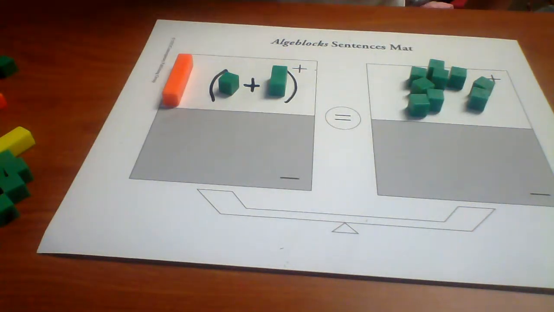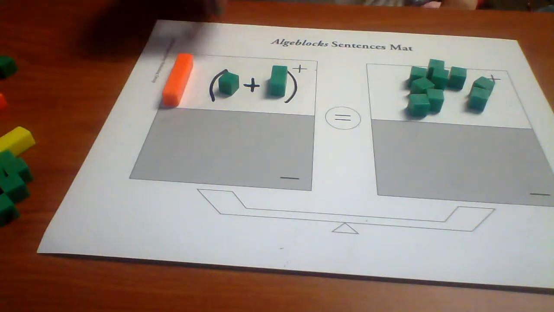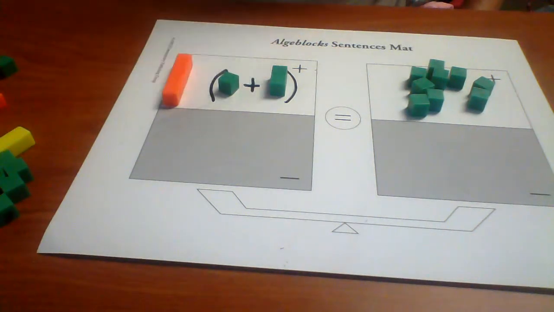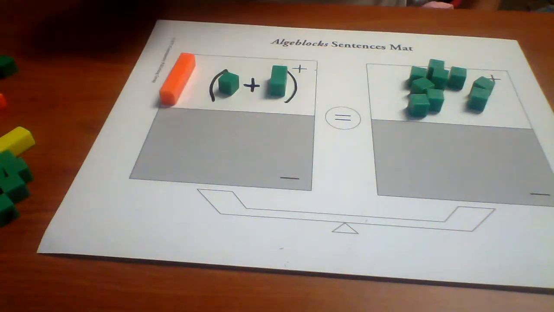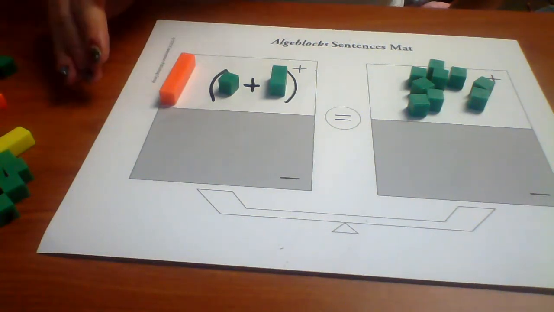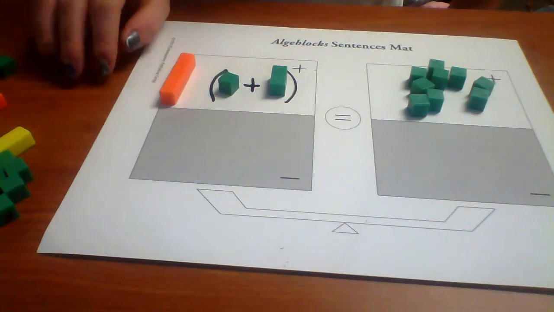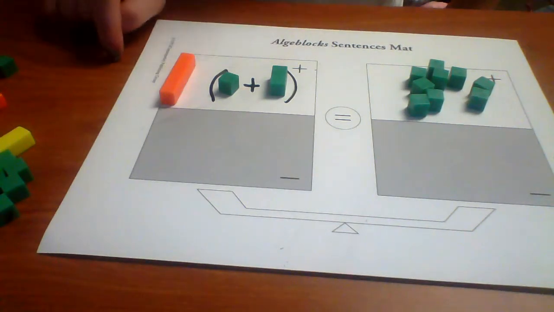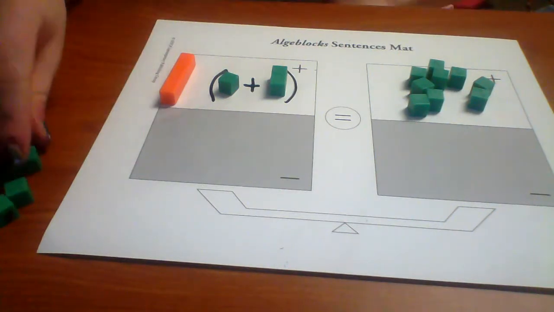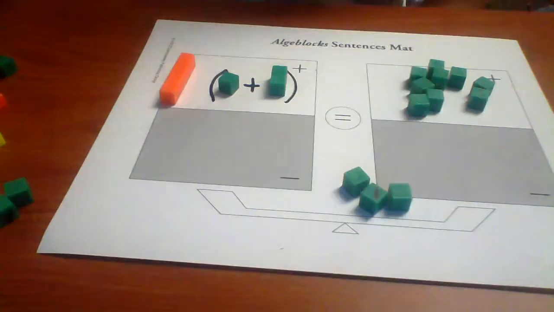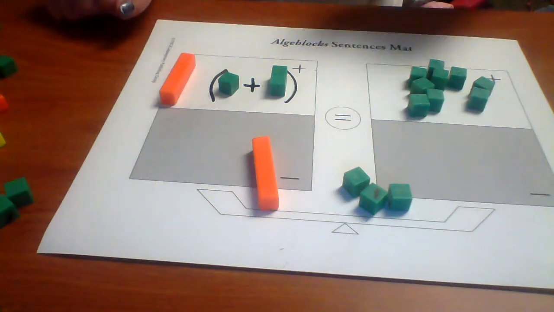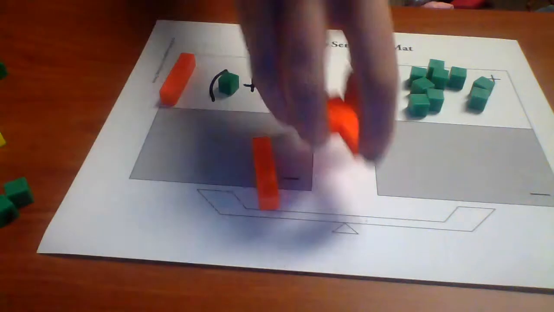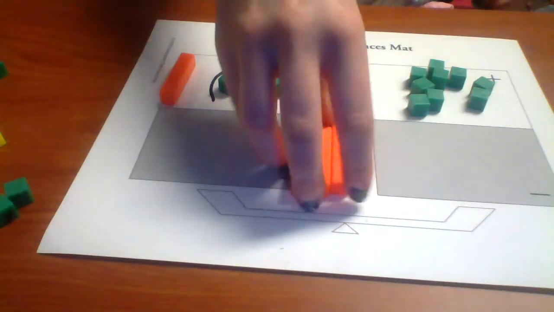Our first step is that we need to distribute this. What I mean by distribute is that we need to multiply each of these. When you do addition or subtraction, you cannot combine these together. But when you multiply, you're getting that many times more. So, for example, if I have 3 times Y, I'm going to get 3 more of these. So then, now I have 3Y.